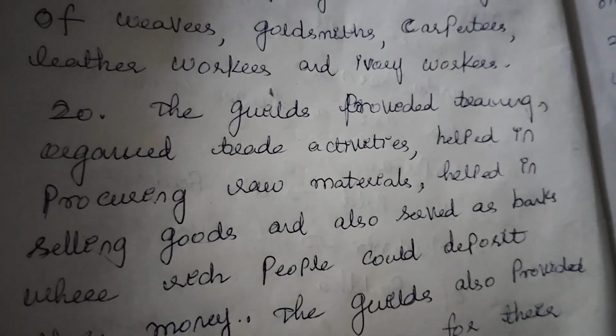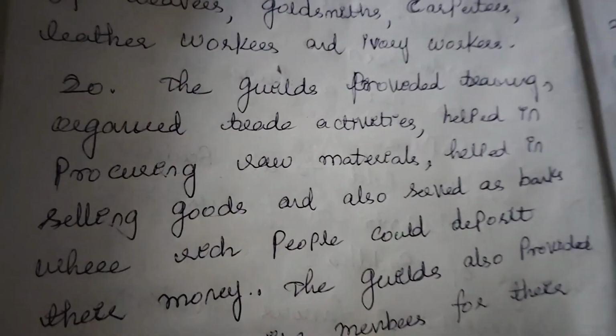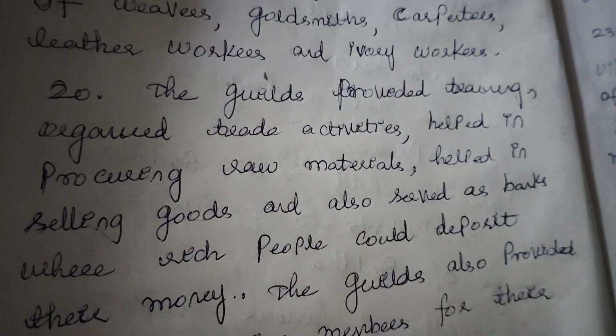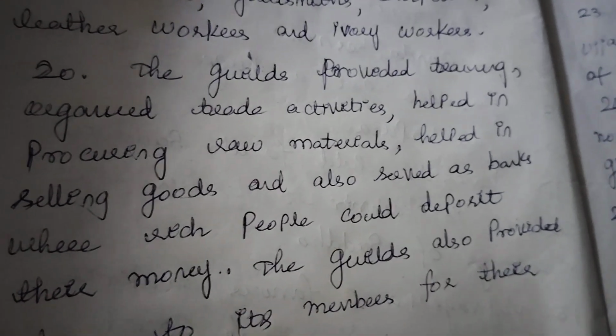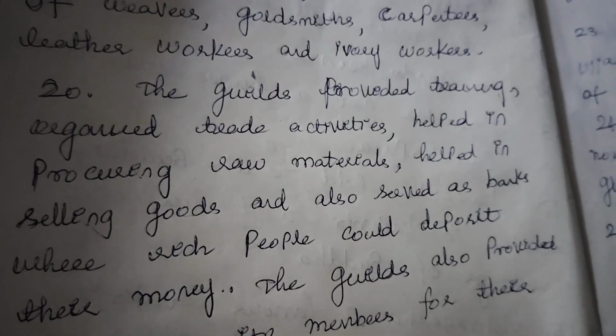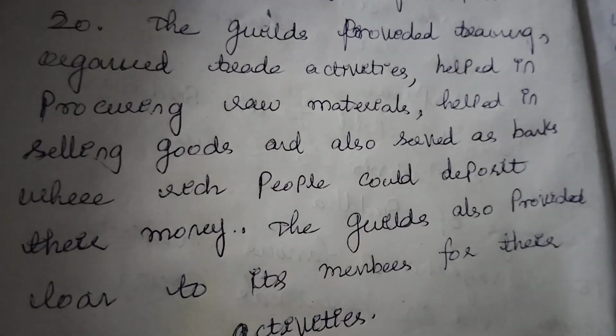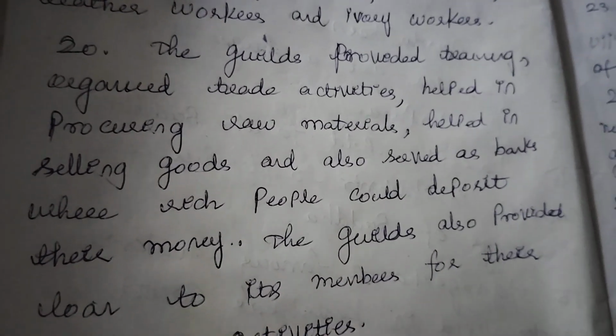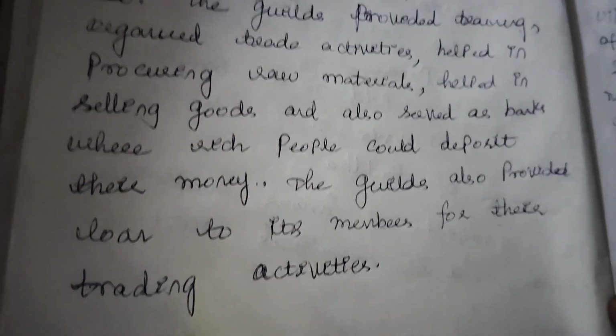The guilds provided training and organized trade activities, helped in processing raw materials, helped in selling goods, and also served as banks where rich people could deposit their money. The guilds also provided loans to its members for their trading activities.